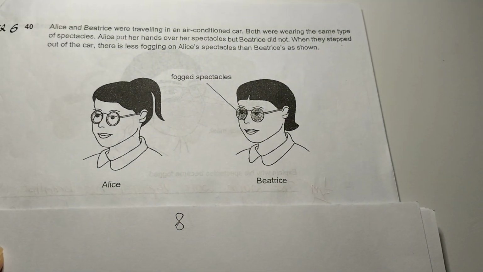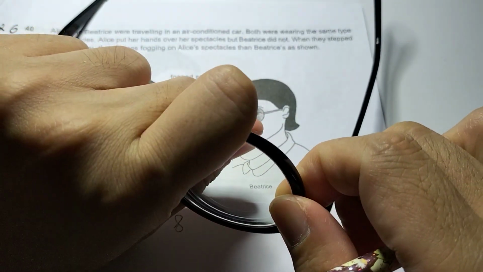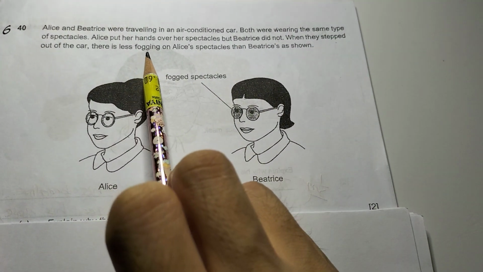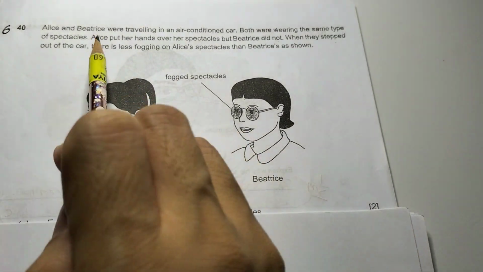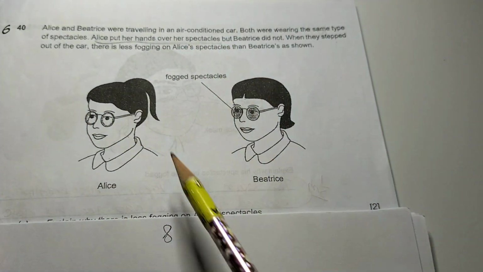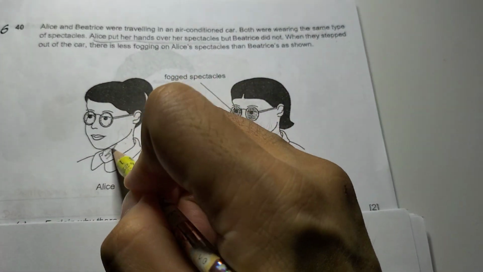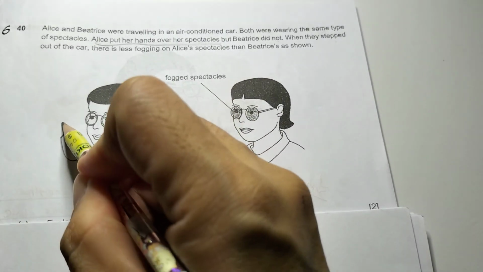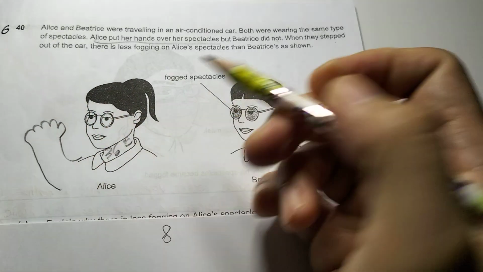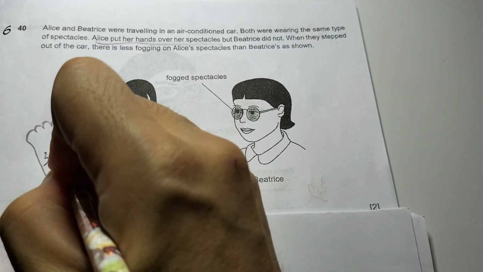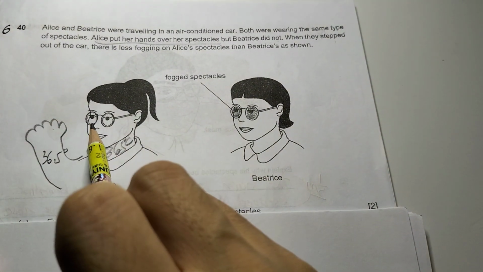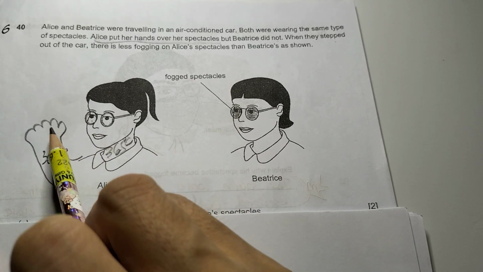What does it mean to put her hands over the spectacles? So like touching the lens of the spectacles. When they step out of the car, there's less fogging on Alice's spectacles. She touched them, remember? Now, what is her body temperature? Probably about 36 degrees Celsius, 36.5. So her hand will have a certain temperature also, right? Roughly 36.5 degrees Celsius, body temperature. So when her hand touches her spectacles, they gain heat from her hand.